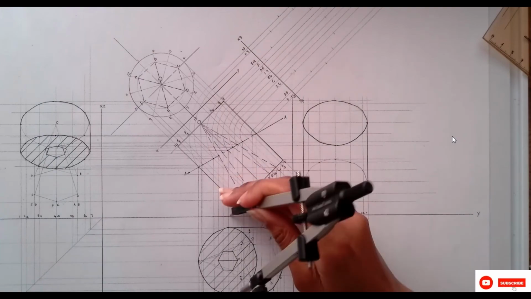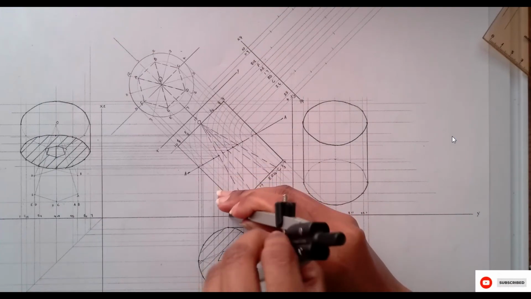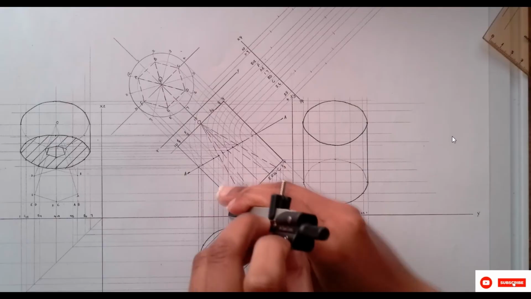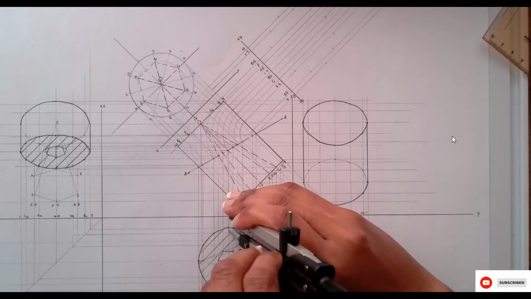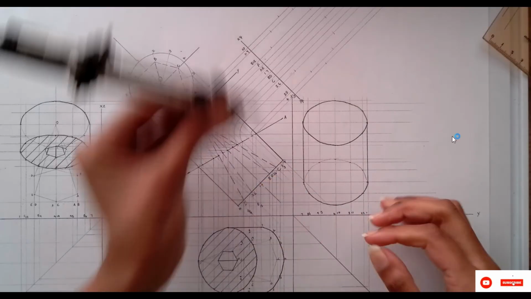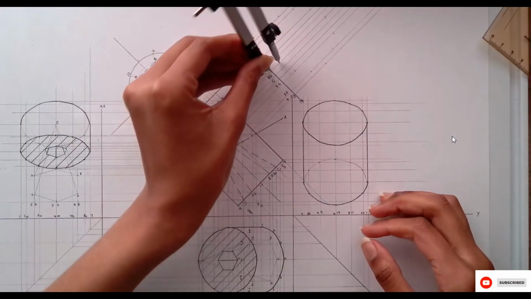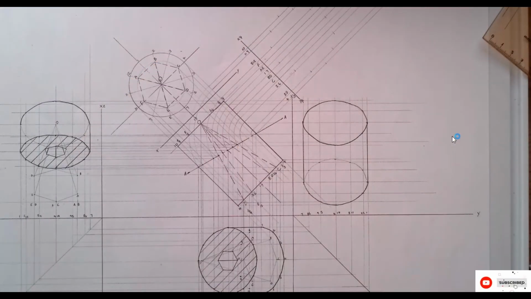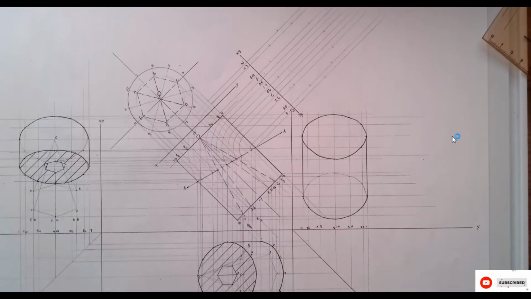Get our point. Then we move it to 7. Seven is here. And just like that, we have our points for the circle.